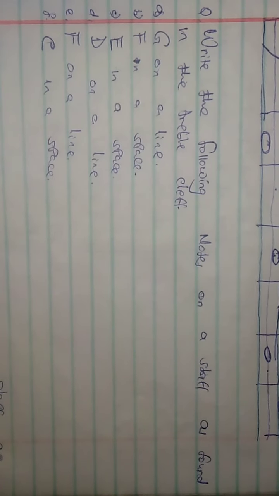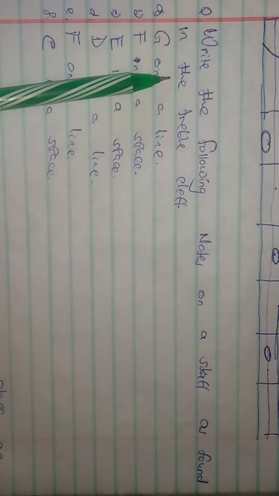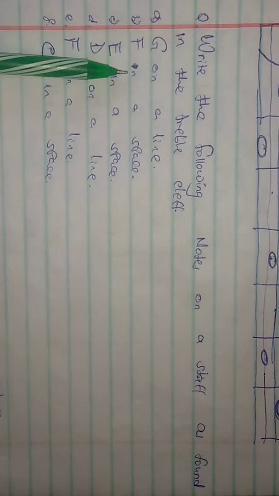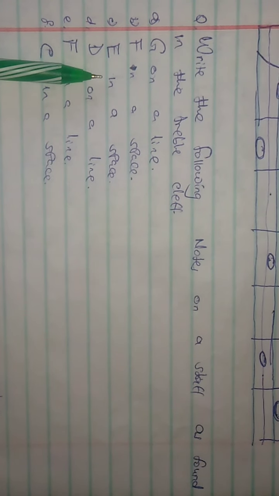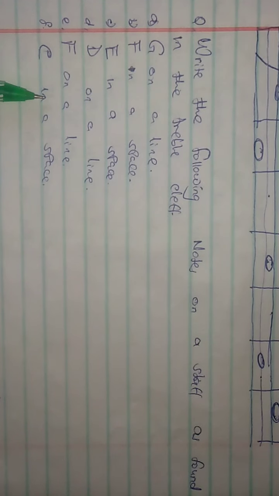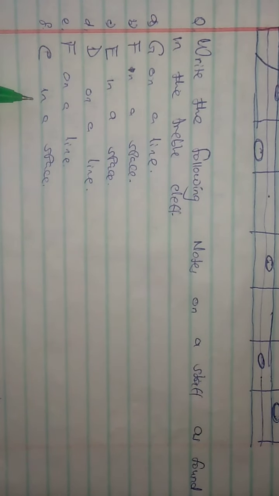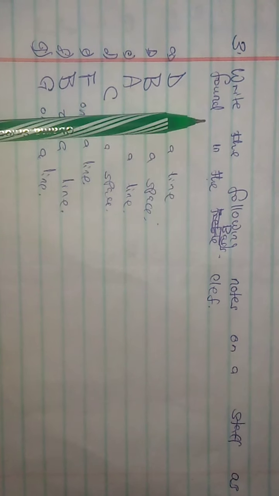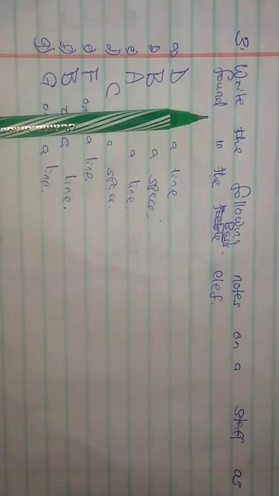Question 2, write the following notes on a staff as found in the treble clef: G on a line, F in a space, E in a space, D on a line, F on a line, C in a space.